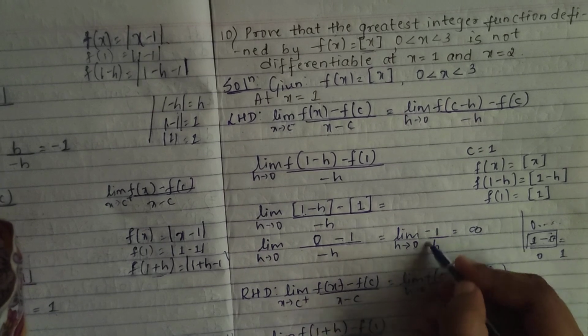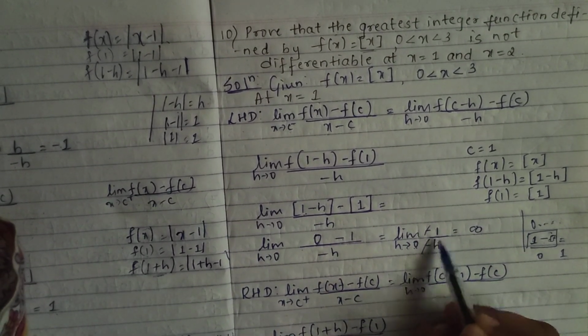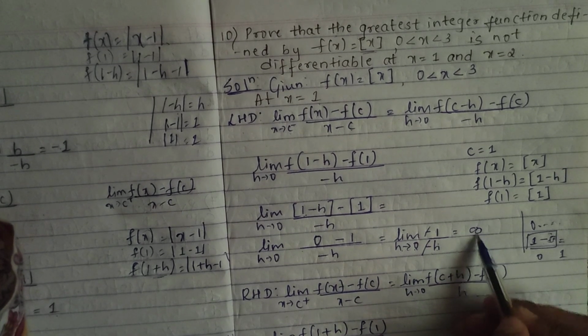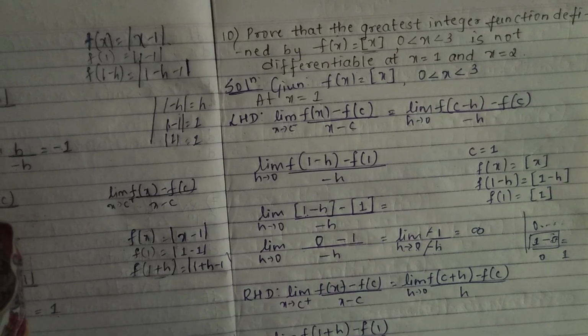As h tends to 0, minus minus gets cancelled. H tending to 0 means here it will be 0. 1 by 0 is what? Infinity. It is not defined, right? It is infinity.